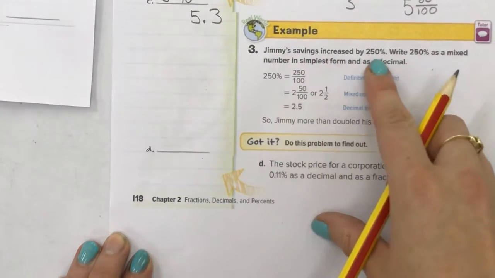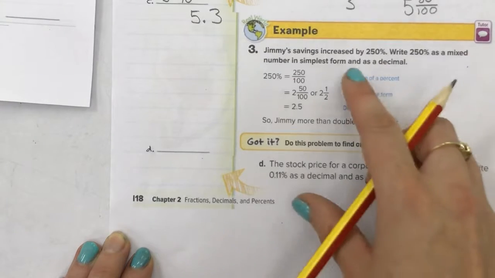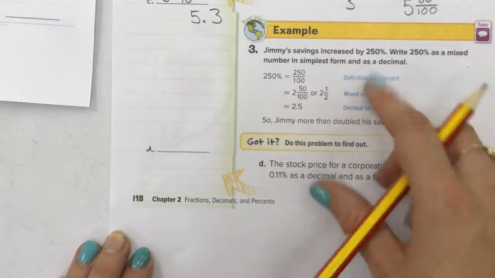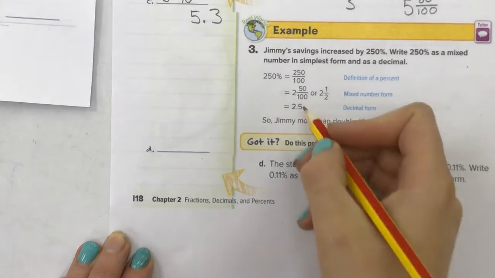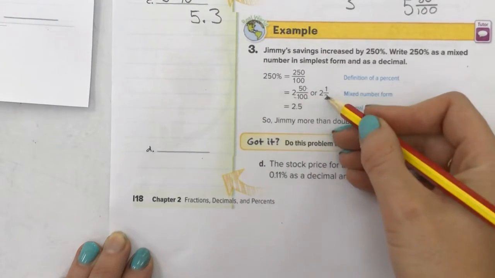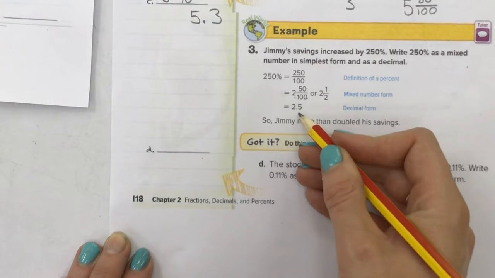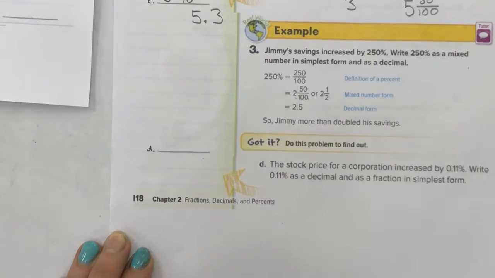Jimmy's savings increased by 250%. Write 250% as a mixed number in simplest form and as a decimal. So we have 2 wholes and 50 over 100. So simplest form, 2 wholes and 1/2. And a decimal 0.5 is the same as 1/2.